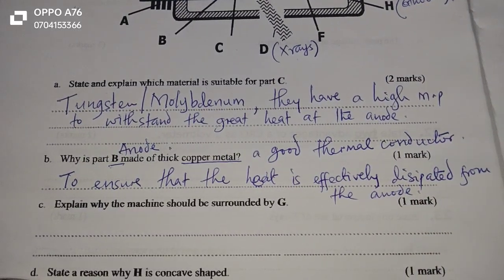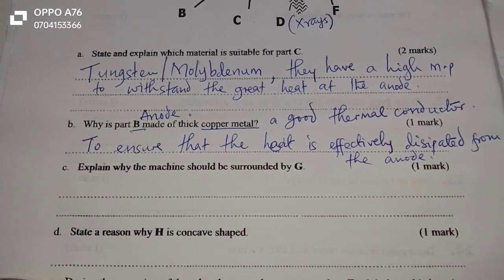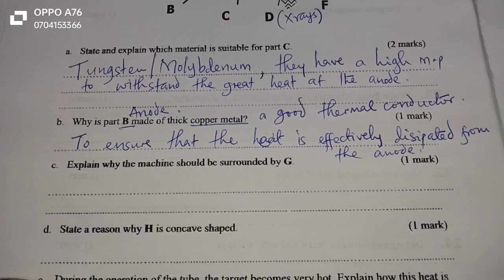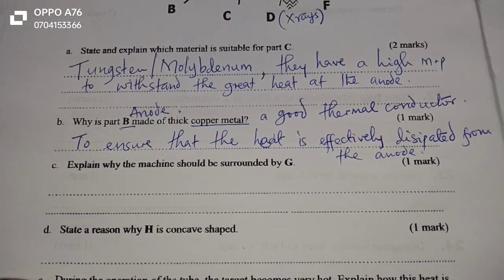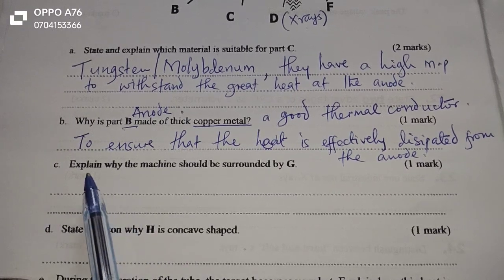So copper, being a good thermal conductor, ensures that the heat produced at the anode is effectively dissipated away immediately as it's being produced during the operation of this X-ray tube.